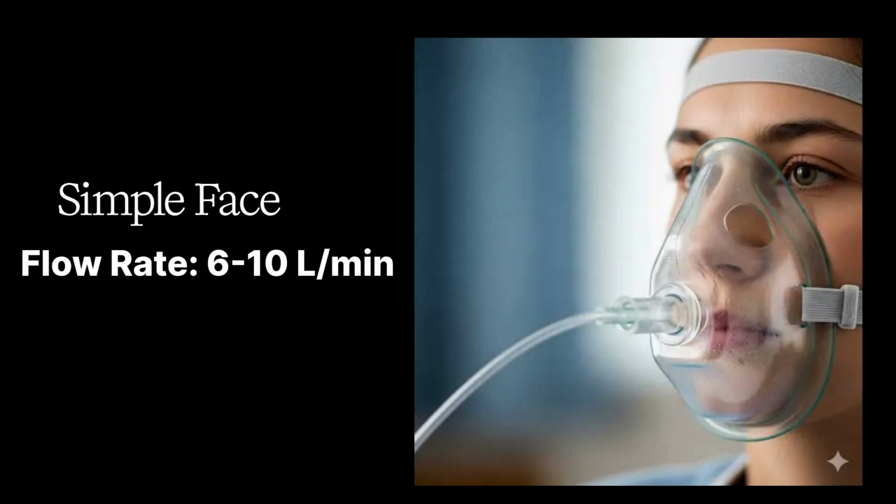Simple face mask, a mask that covers the nose and mouth. Flow rate 6 to 10 liters per minute. Consideration: this makes it difficult for patients to eat, drink, or talk, so you'll need to remove it for meals.